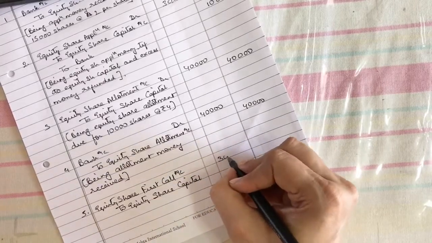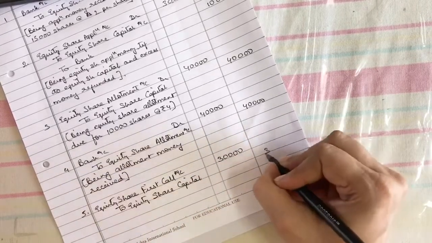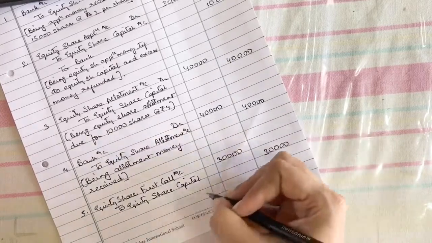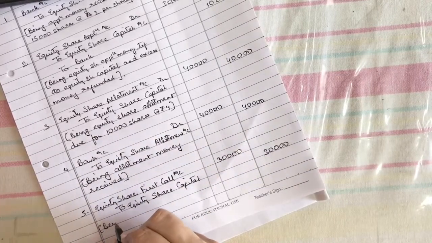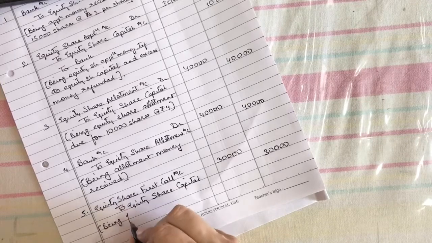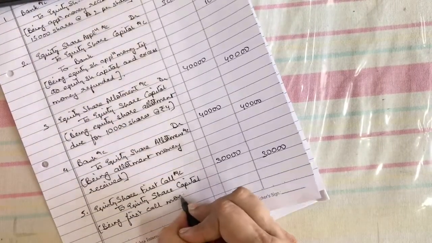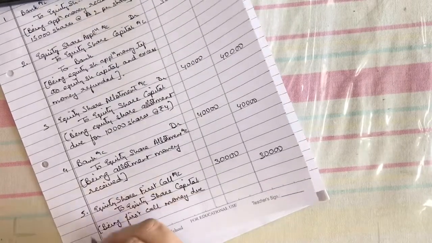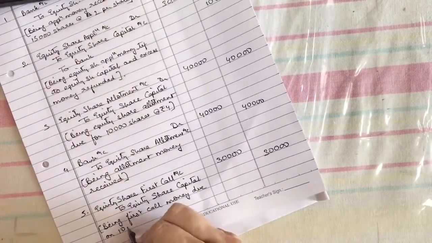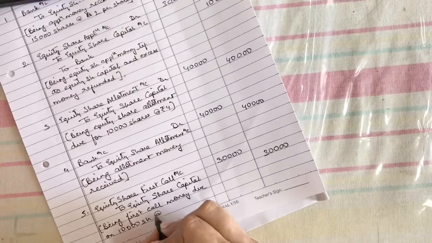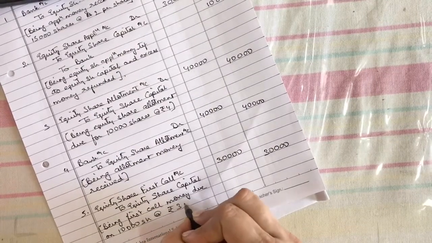Amount 30,000. And what is the narration that you will write? Being first call money due on 10,000 shares at the rate of rupees 3 per share.